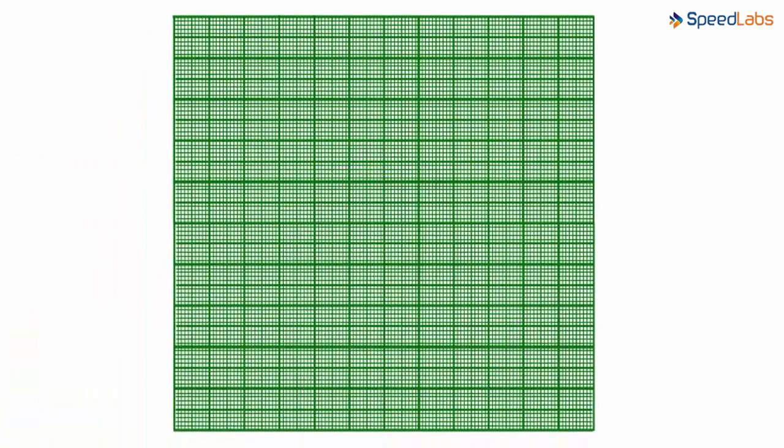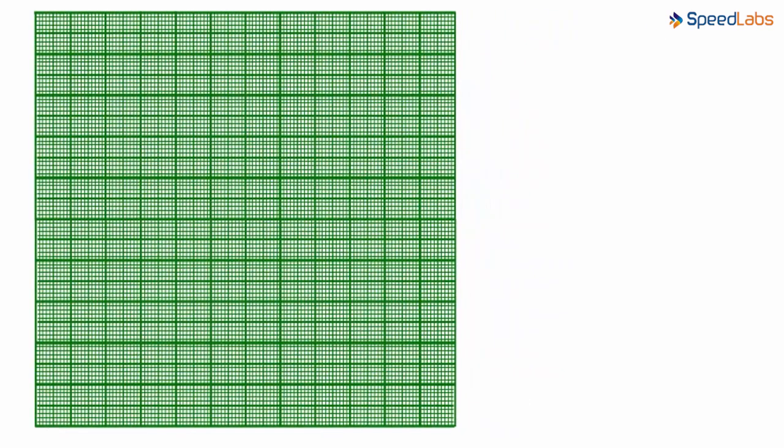This is the graph paper we usually draw our graphs on. Every unit horizontally as well as vertically is 1 centimeter long. Every centimeter is divided into 10 millimeters by these thin lines. Let's try to draw a graph of the example we had seen previously.